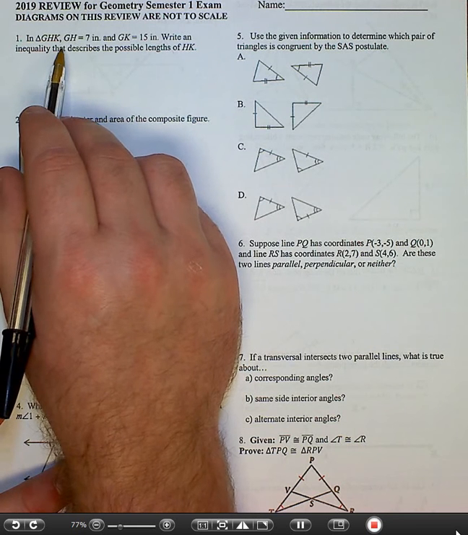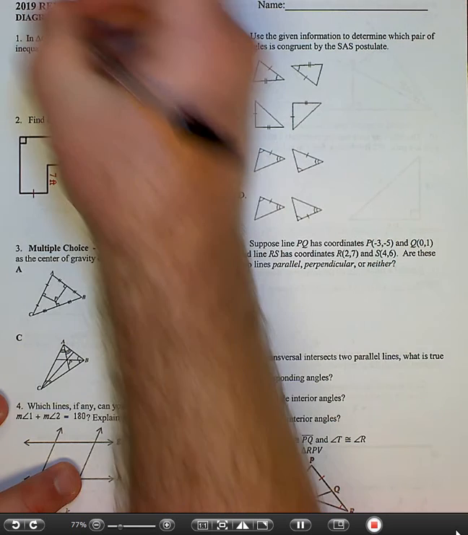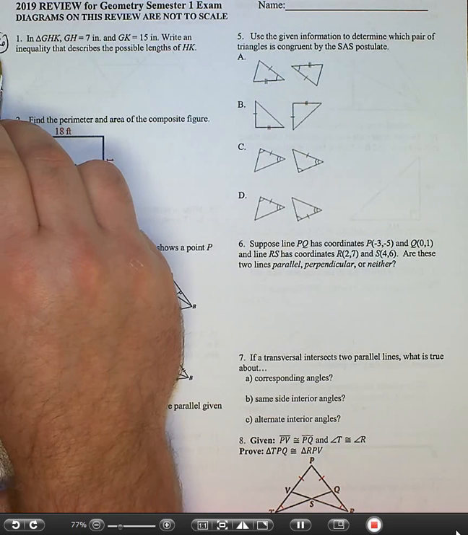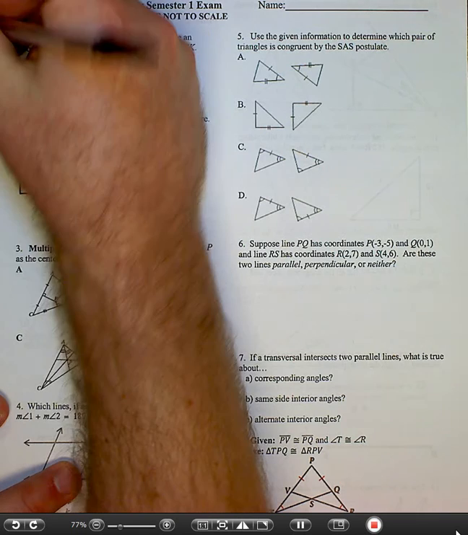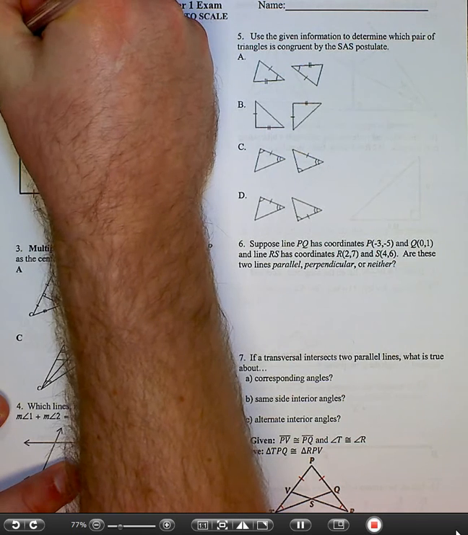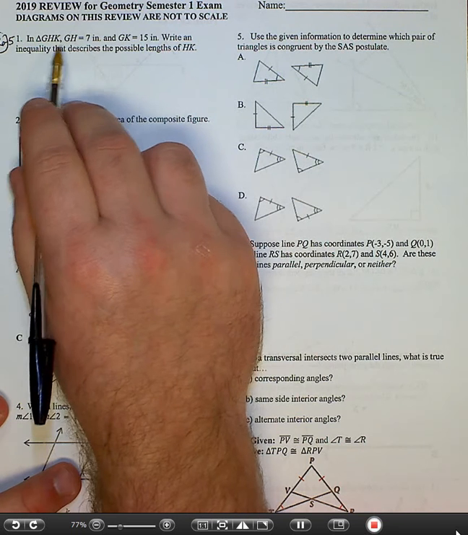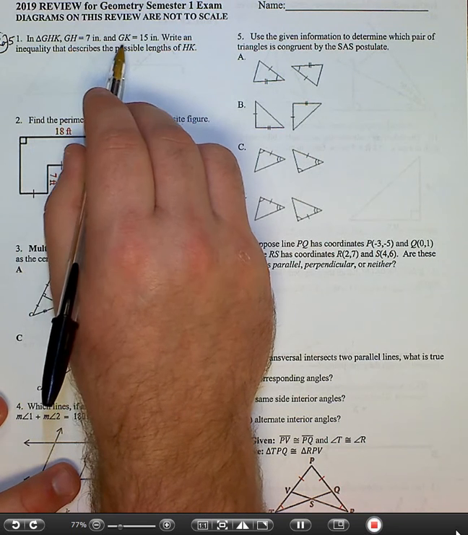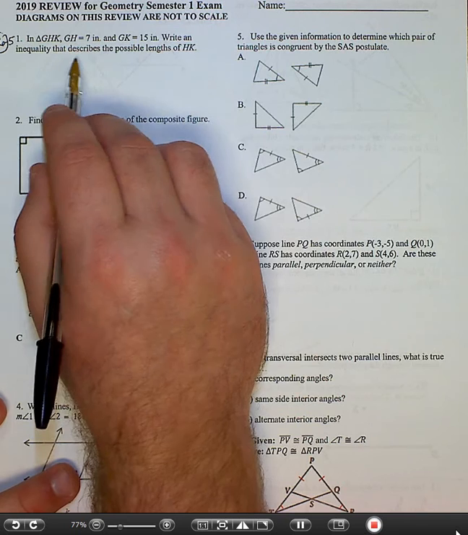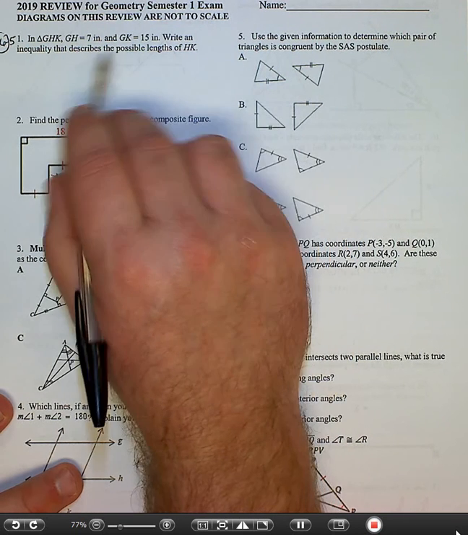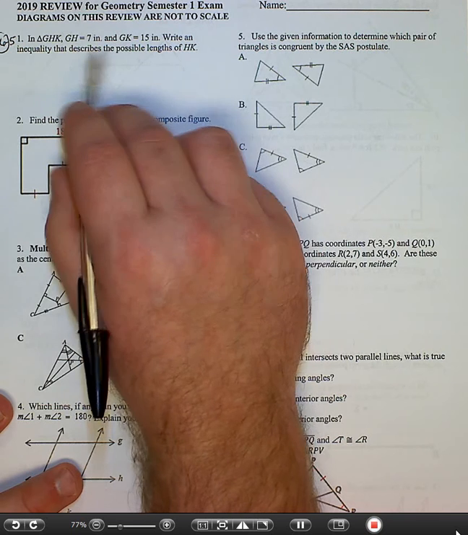All right, so number 1 is actually from Unit 6. The number off to the side is what unit it's from. Okay, so it's Unit 6, Lesson 5. We just got done with it, the very last lesson. In triangle GHK, GH is 7 and GK is 15. Write an inequality that describes the possible lengths of HK. This is the one where the shortcut is basically just add these and subtract these, and that's your inequality.